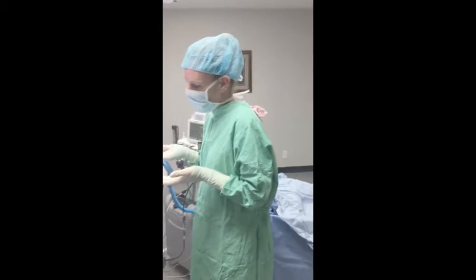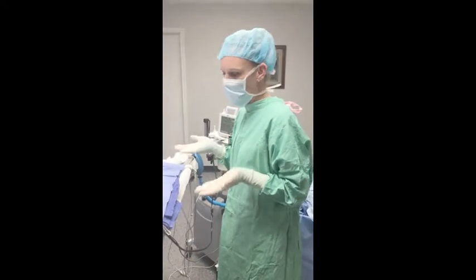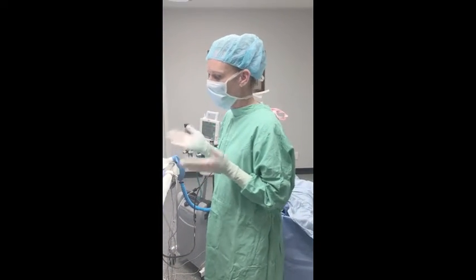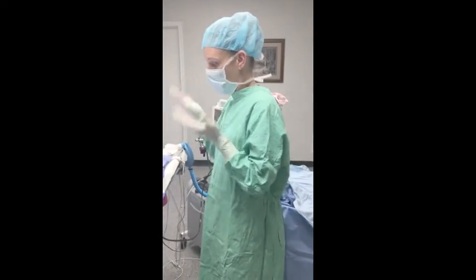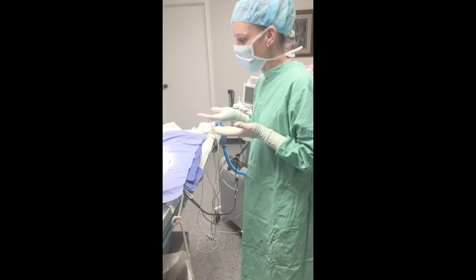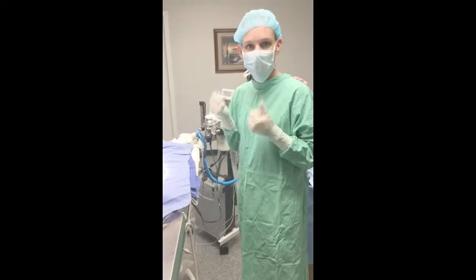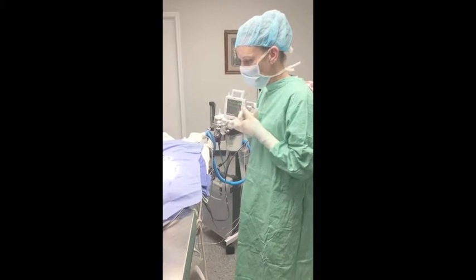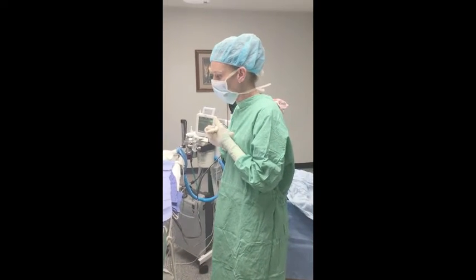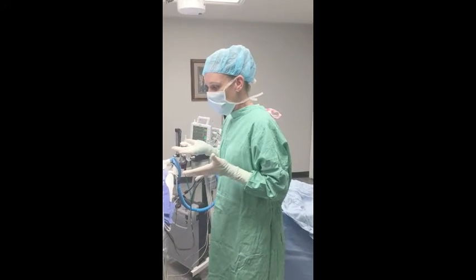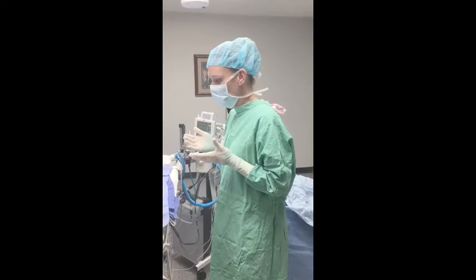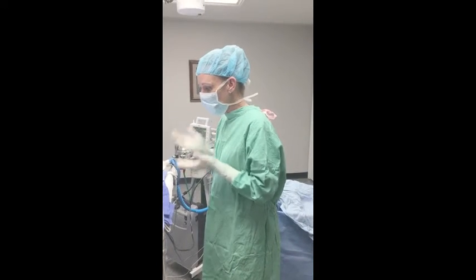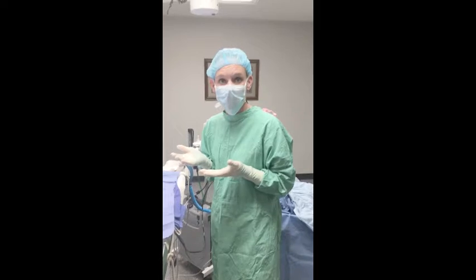So if one was to be dropped on the ground, we're just going to leave it there. We're going to get a sterile one opened of that same instrument so we can continue with surgery and the animal is not under longer than they need to be. So these are some of the techniques for staying sterile during a surgery.